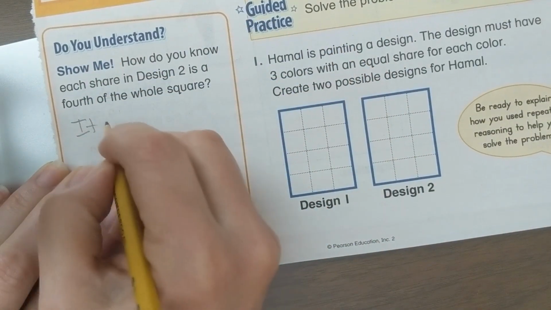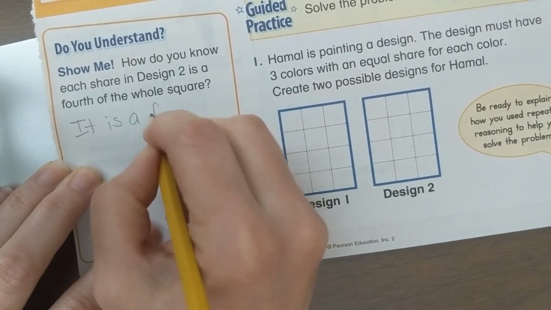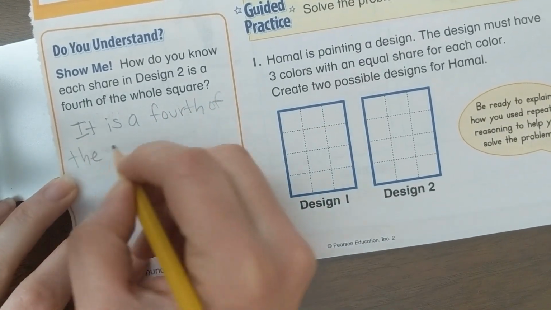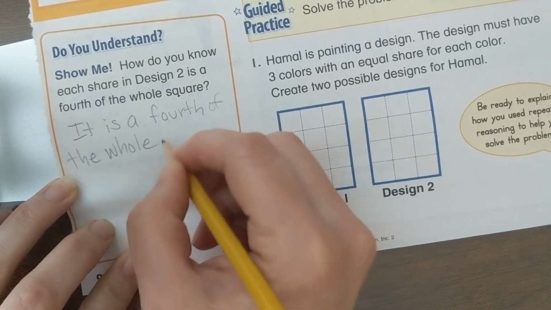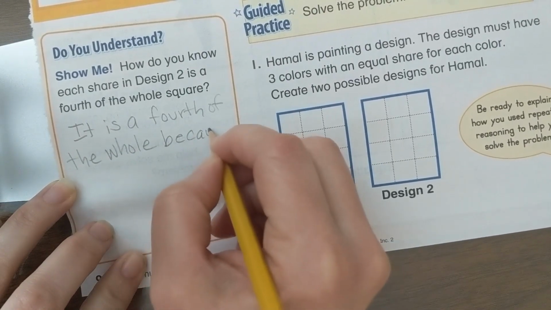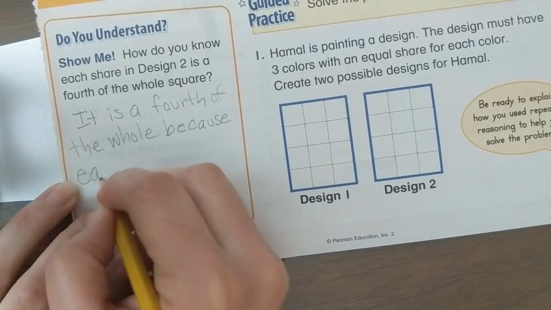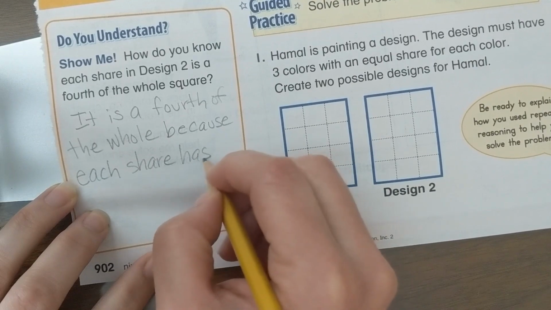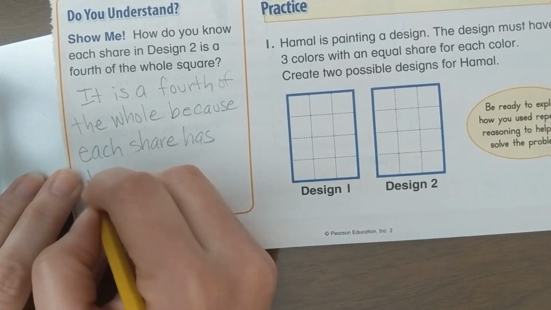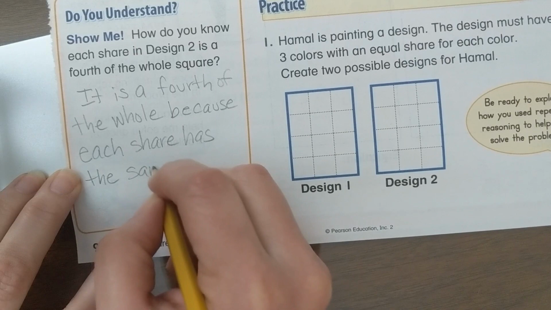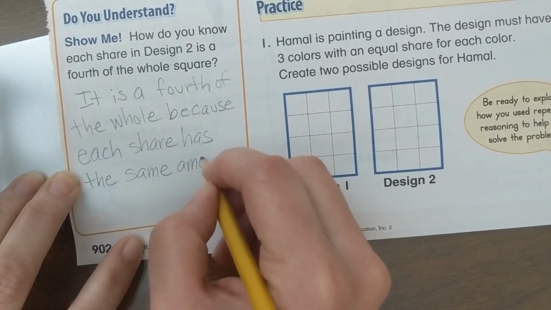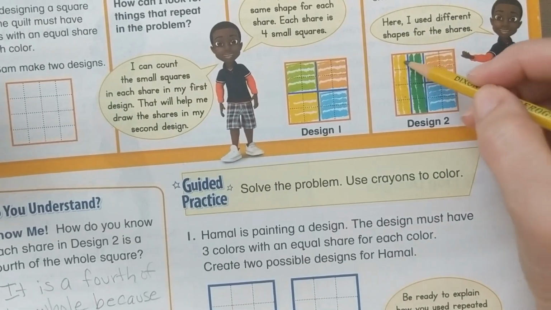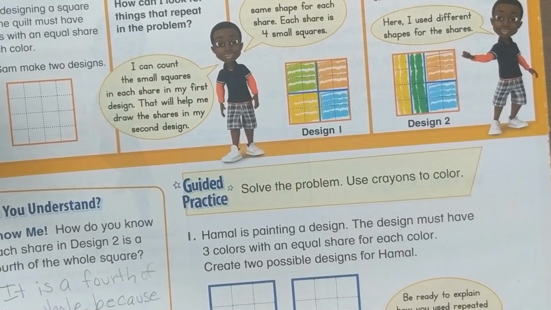It is a fourth of the whole because each share has the same amount. Okay, we can see that each one has the same, and there are 4 shares.